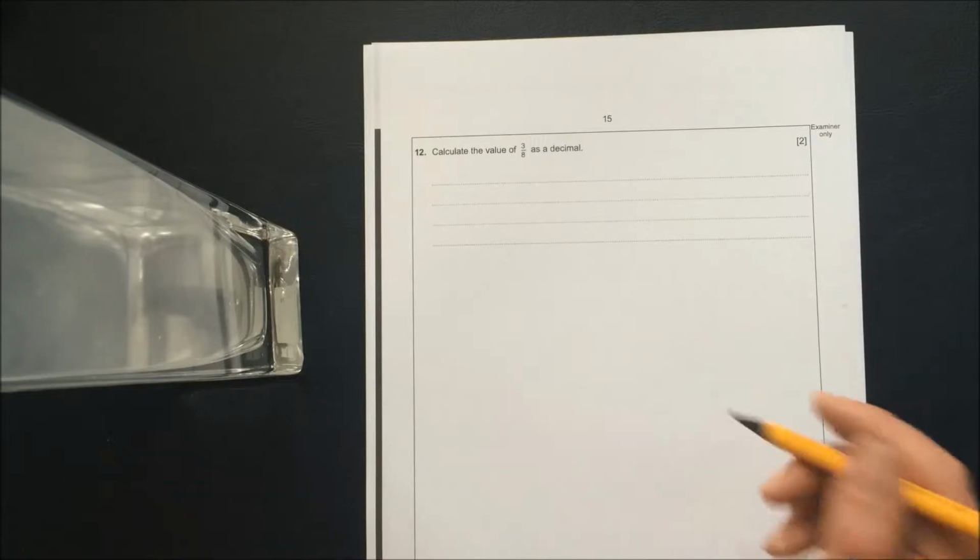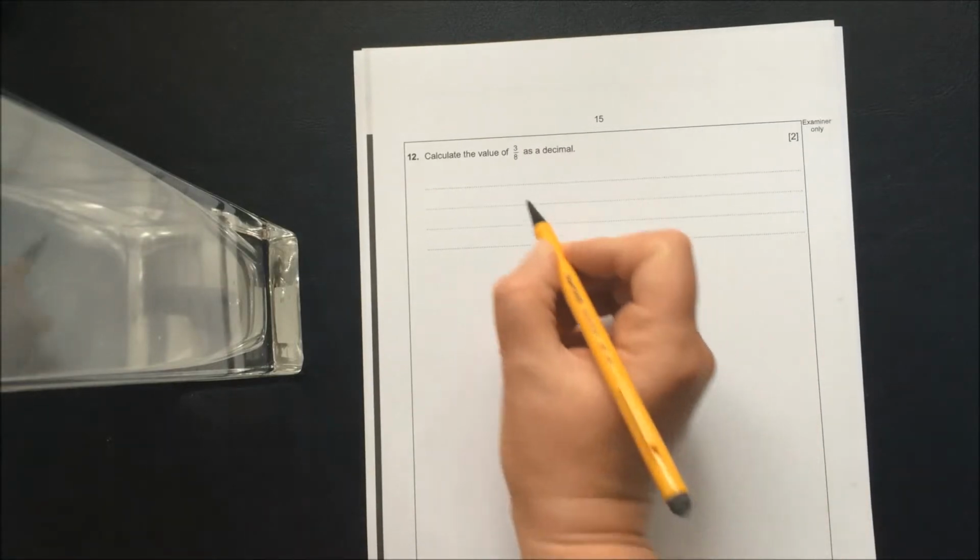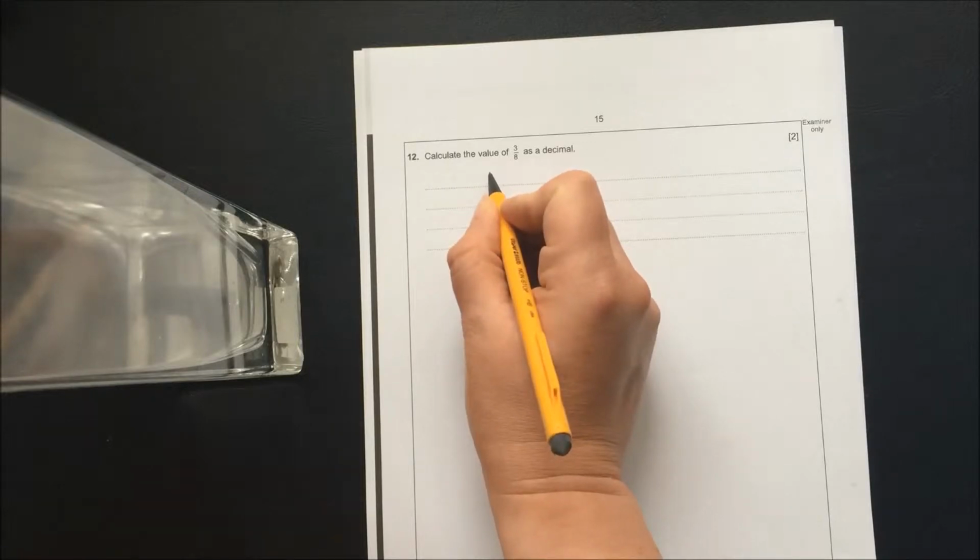Question 12 relates to the equivalence of fractions and decimals. So it's asking us to calculate the value of 3/8 as a decimal. Now, 3/8 actually means 3 divided by 8. And the way in which we find it as a decimal is we can do 3 divided by 8 using the bus stop method, you might know it as.